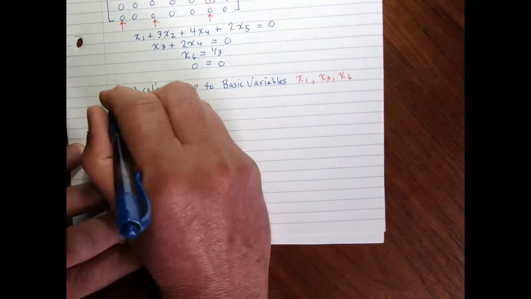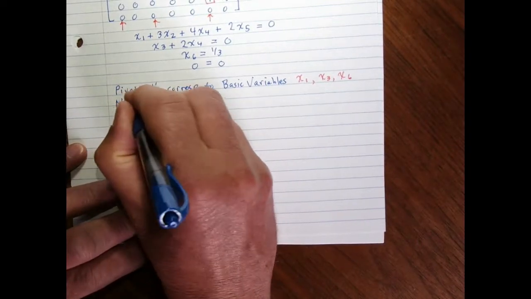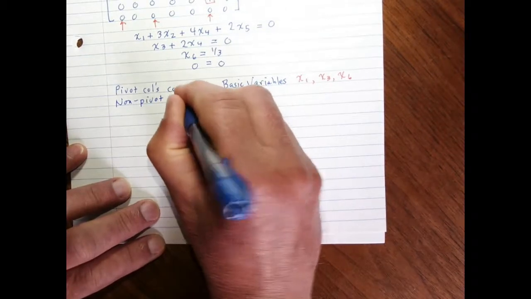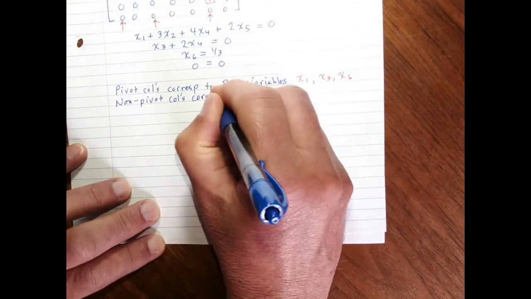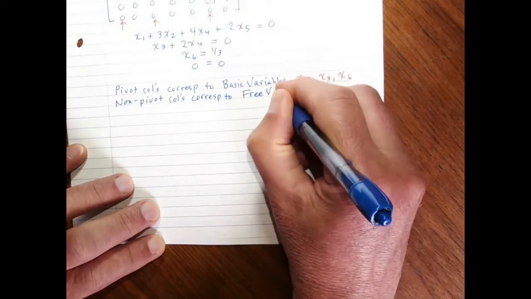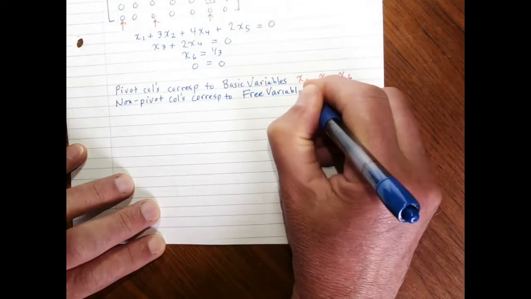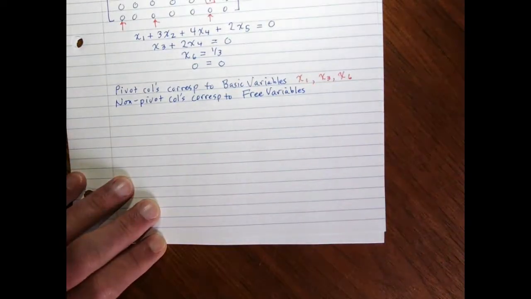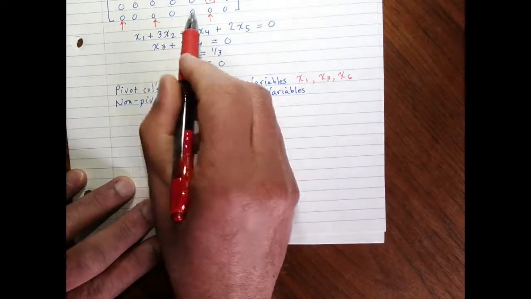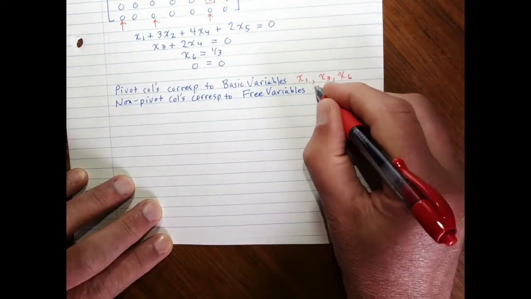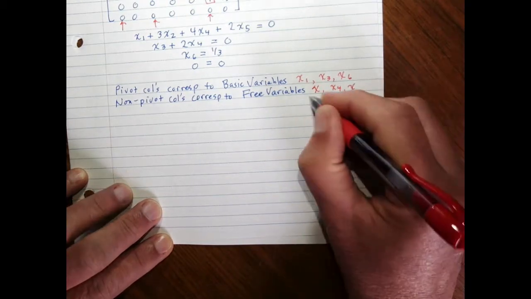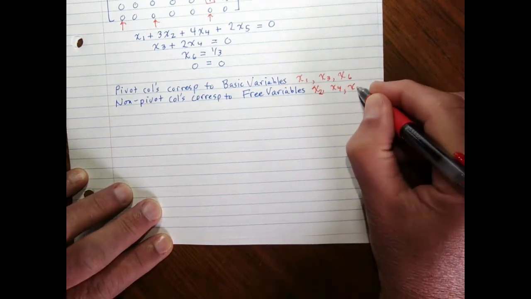The non-pivot columns correspond to what are called free variables. And it's really helpful to see the distinction between these two. So the non-pivot columns are second, fourth, and fifth. So free variables are x2, x4, and x5.